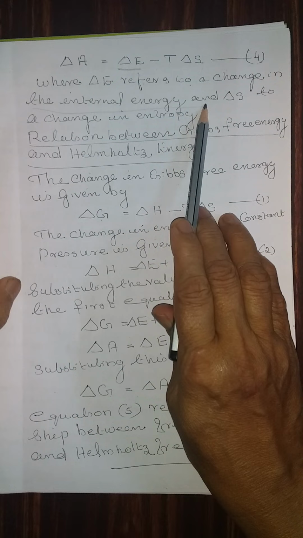Helmholtz free energy. Another equation. The Helmholtz free energy or the work function is represented by capital A and is defined as A is equal to E minus TS, where E is the internal energy of the system, T is the temperature and S is the entropy of the system.